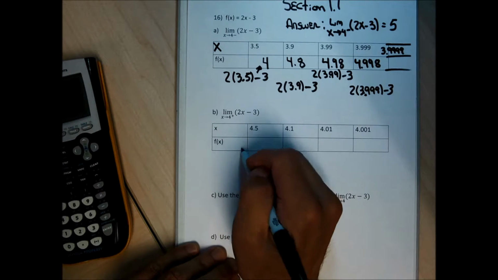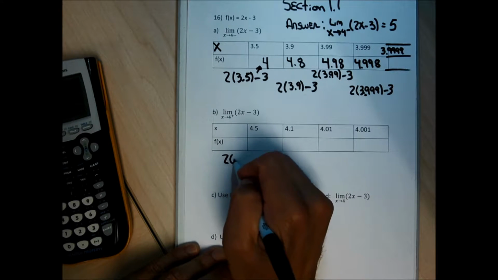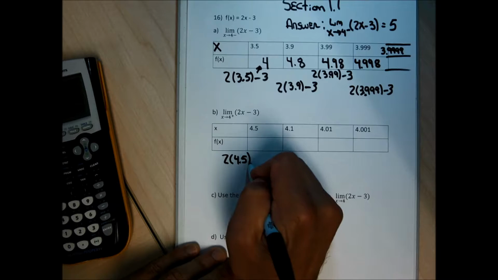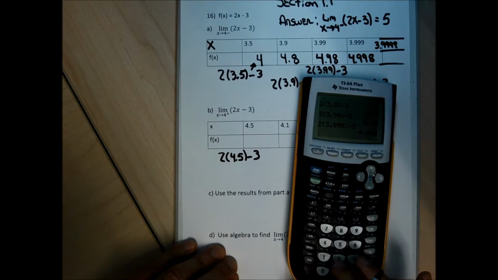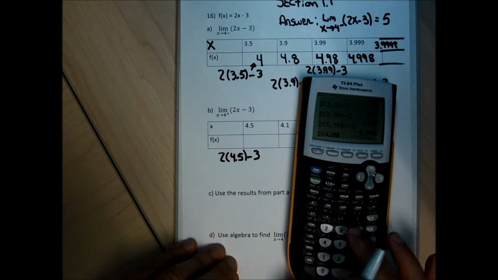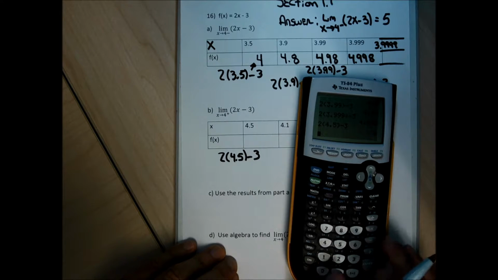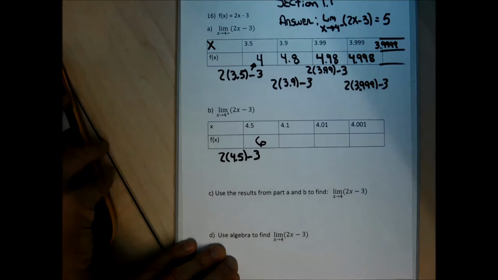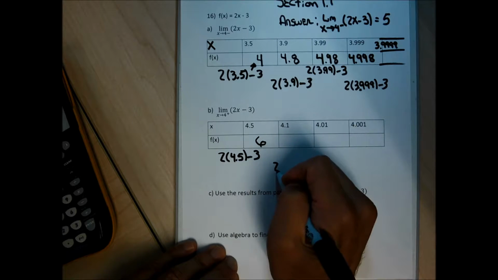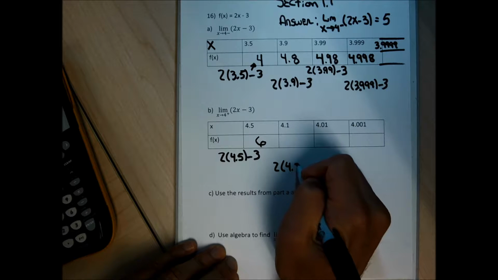So for the first value of my table, I'm going to go 2 times 4.5 minus 3, and I get 6. I doubt that that's what the right-hand limit is, but the right-hand limit's probably not that far away from that.